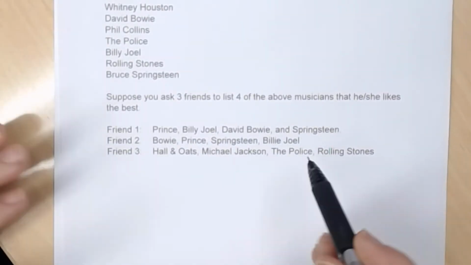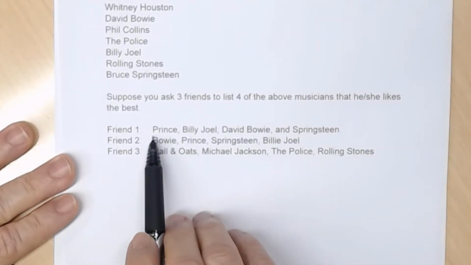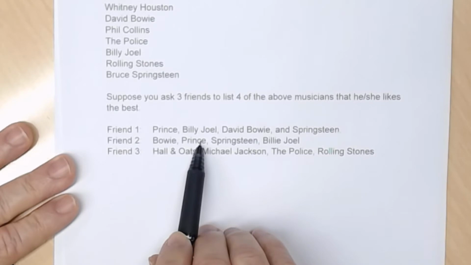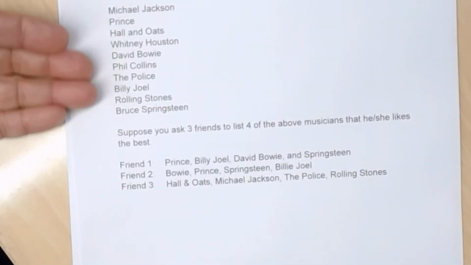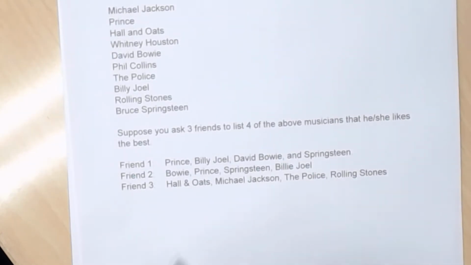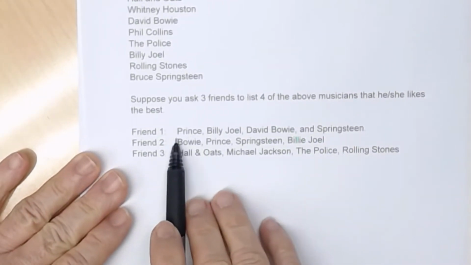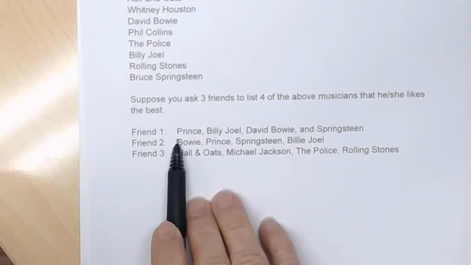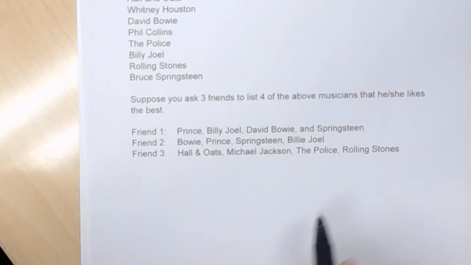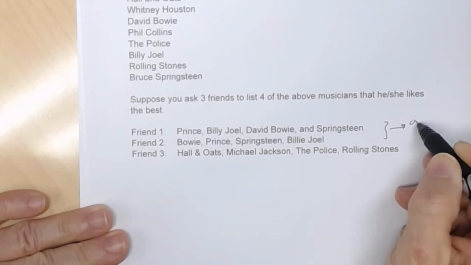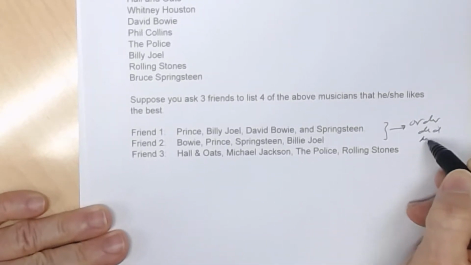But does it matter? Does the fact that the order is different matter? All you asked them to do is list four of the above musicians he or she likes the best. You didn't ask that person to rank them or to put them in any specific order. You just said, of those listed, what are your best? So what I want you to notice is that friend one and two listed the same individuals, and the items were taken without regard to order. The order did not matter.